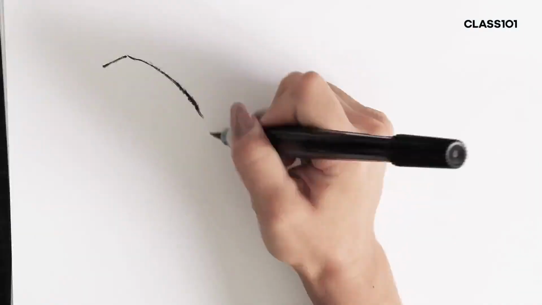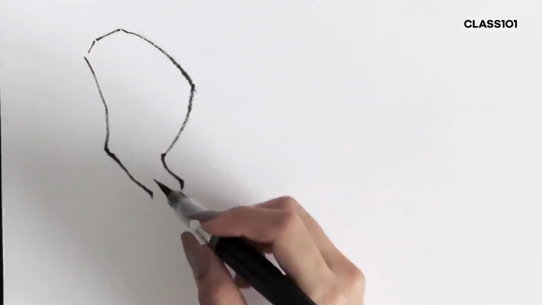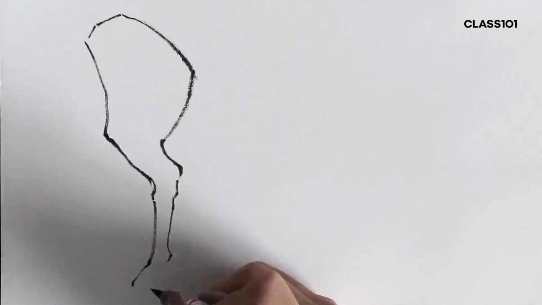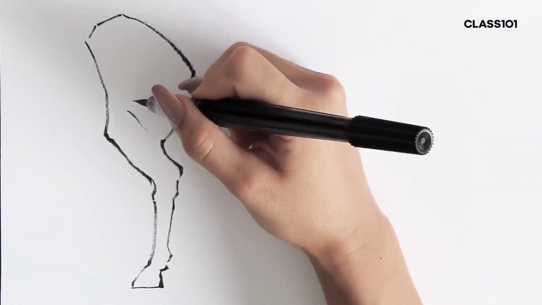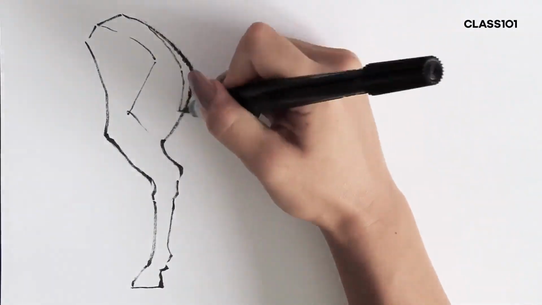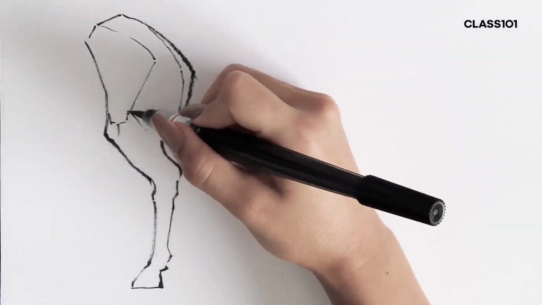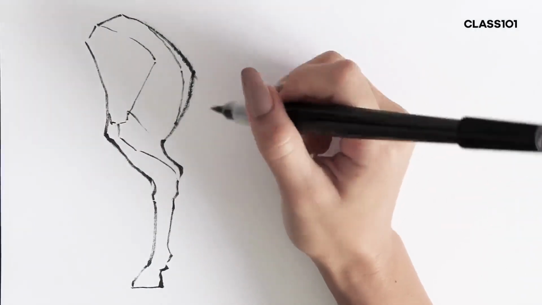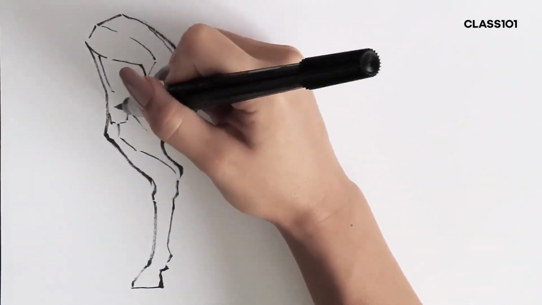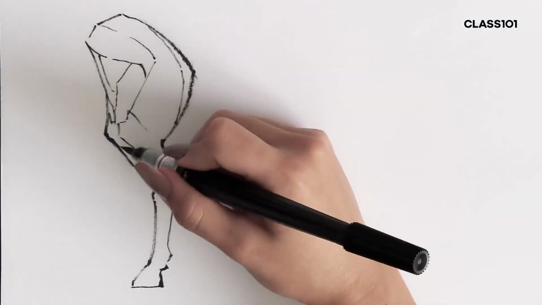Next up we have our hind legs. So I'm going to go back to a hind leg of a hooved animal, and we're really going to simplify the musculature here. I'm going to separate out the hamstrings from the quads, and then the calf muscles down here. So let's start from the top.